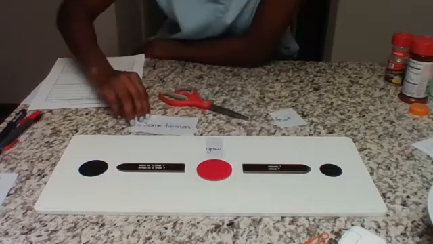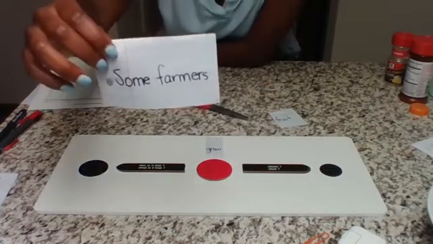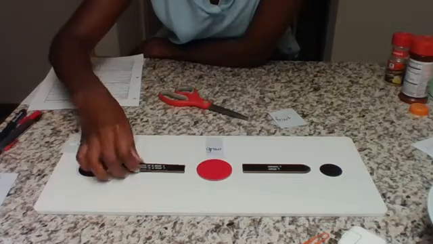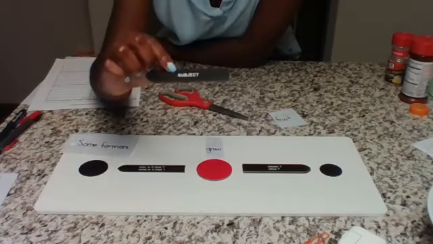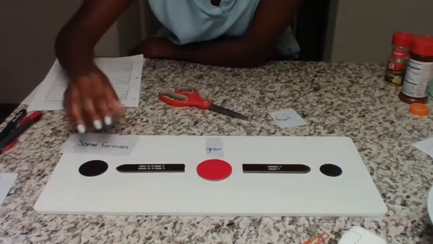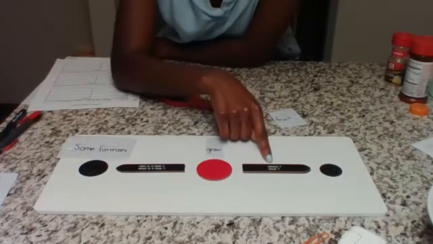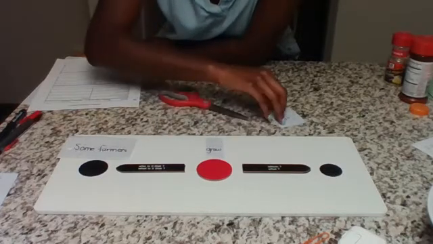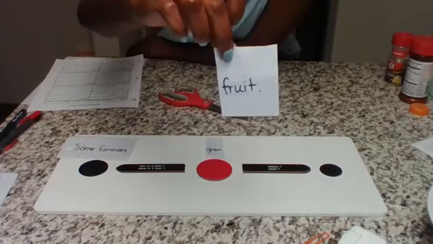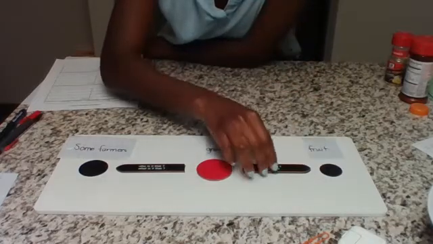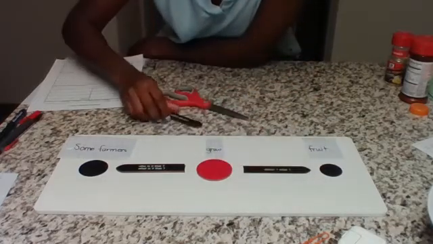No, it is going to be some farmers. So again, this is the subject. The subject is farmers. Farmers grow, and what do farmers grow? Some farmers grow fruit. So this would be the direct object.